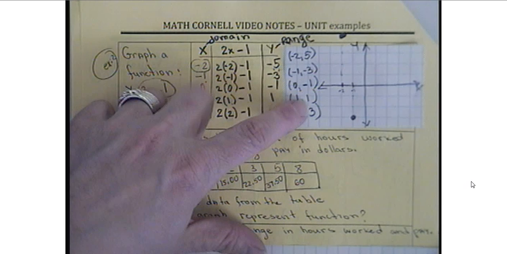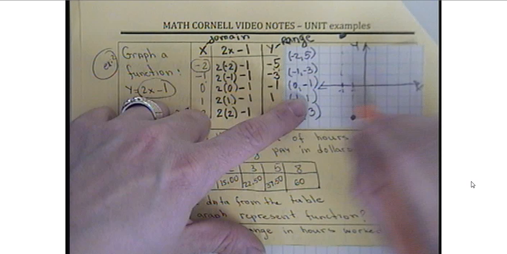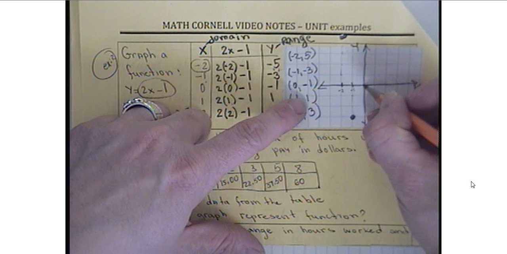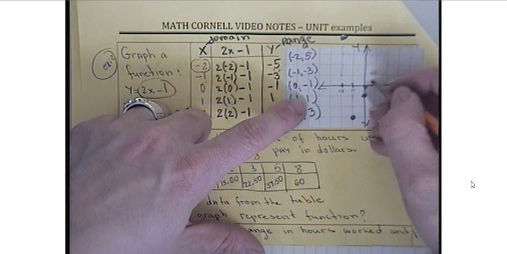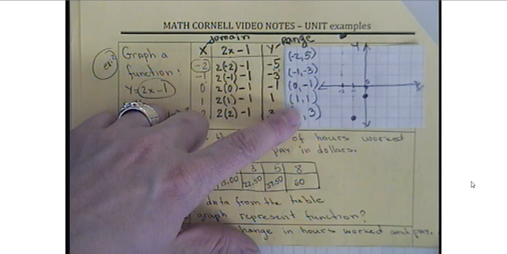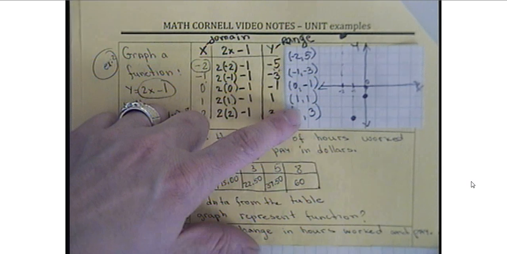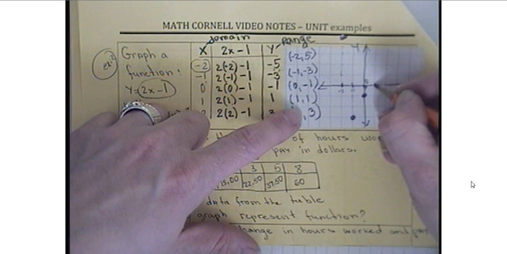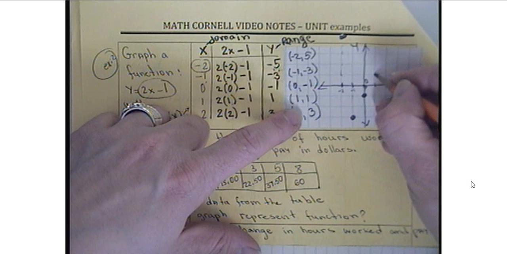Next point is 0 and negative 1. So when x is 0, y is negative 1. That will be the point. So this is the 0 point here. This will be my next point. Then we have 1 and 1. So positive 1 for x and positive 1 for y makes my next point over here.